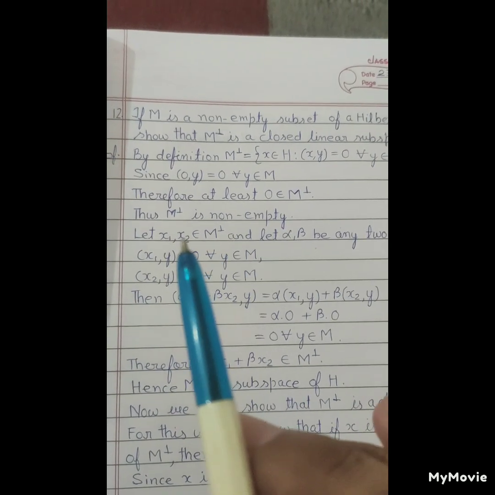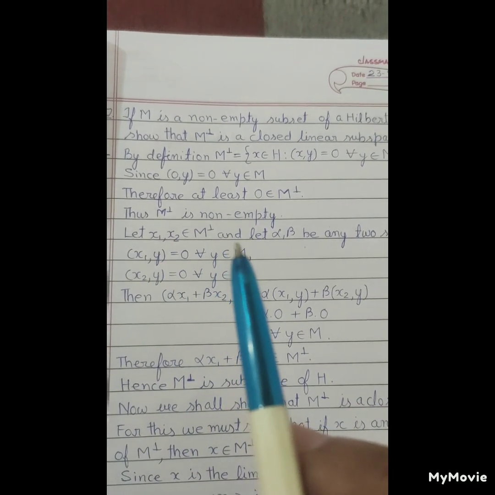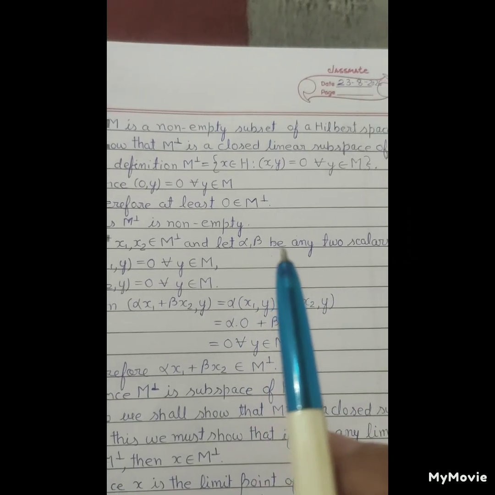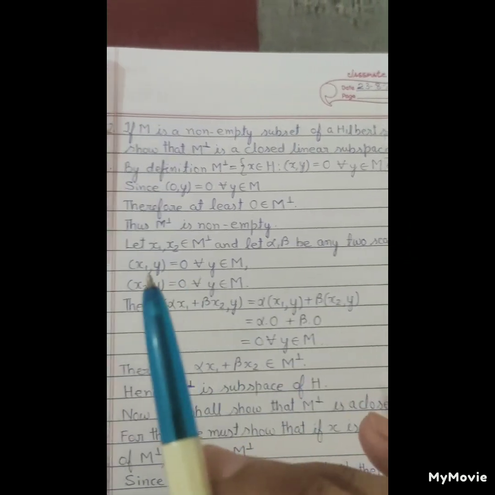Let x1 and x2 belong to M perpendicular, and let alpha and beta be any two scalars.